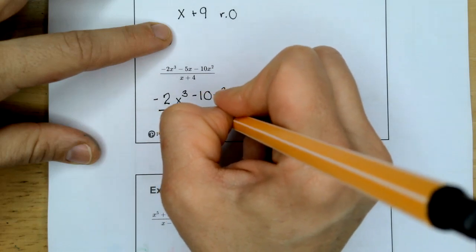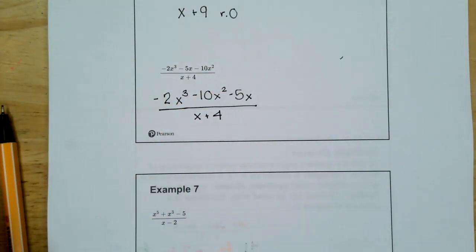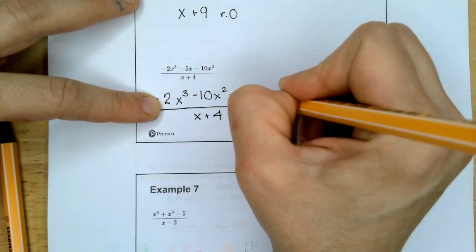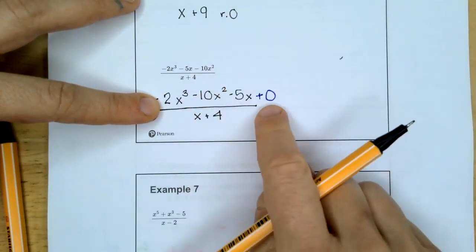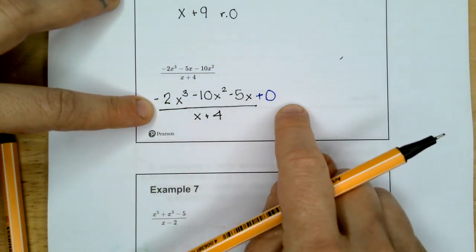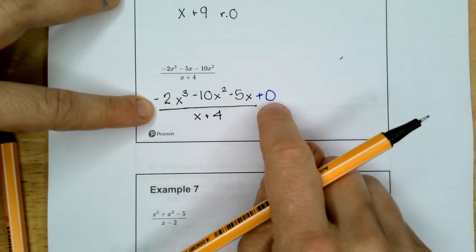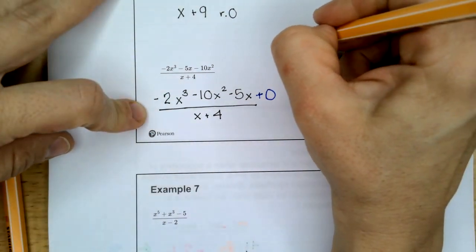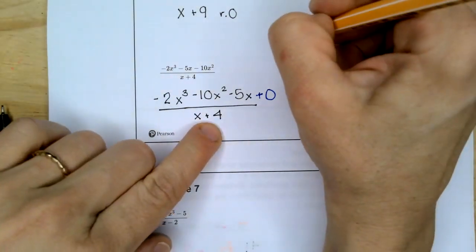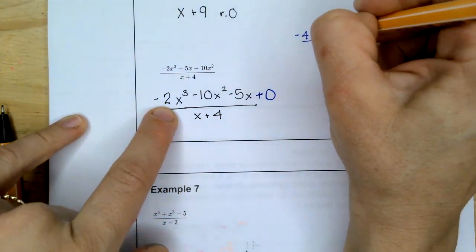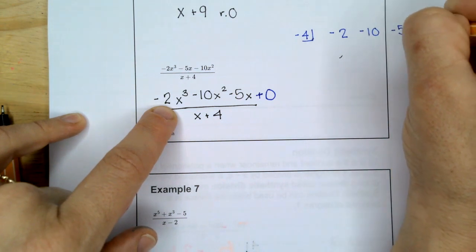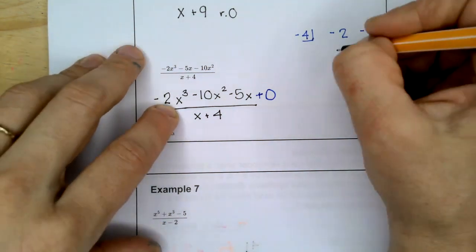x plus 4. Ooh, something I haven't even brought up yet. If 3, 2, 1, 0, okay, you need to make space for each term. If a term is missing, you have to put in a 0, okay? So now, divisor box gets a -4. We're going to use -2, -10, -5, and don't ignore that 0, okay? All right.